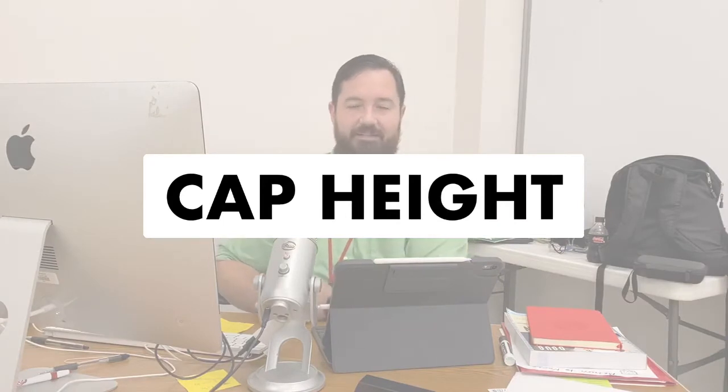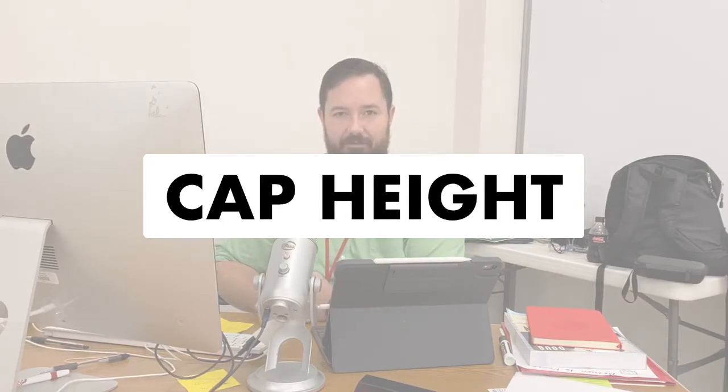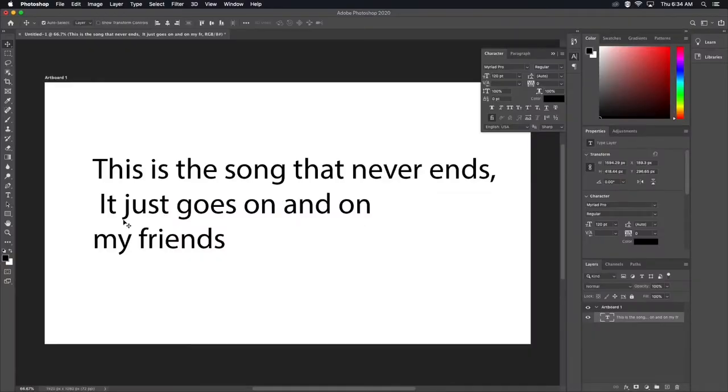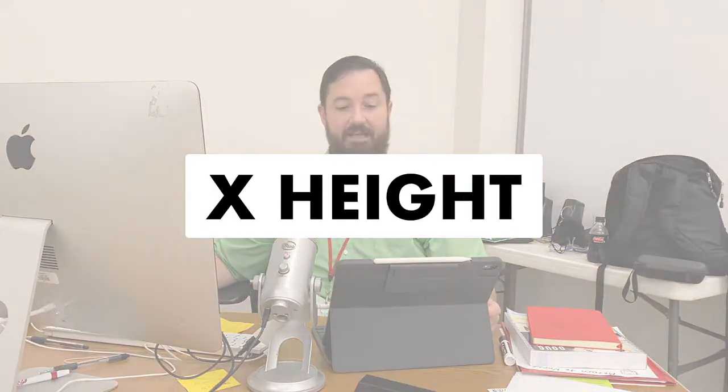From here, when you're talking about fonts, the next thing you want to talk about is the cap height. The cap height is the height of the capital letters from the baseline. If we look at our example, you can see that all of the capital letters, which we don't have very many here, are the same height. When you're developing a font, you develop a height that goes along with it, and this is called the cap height.